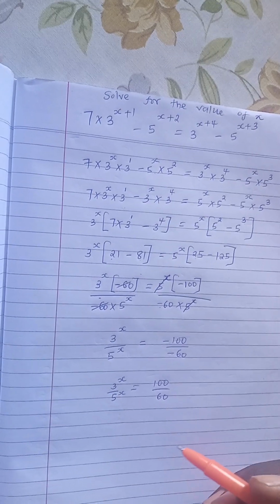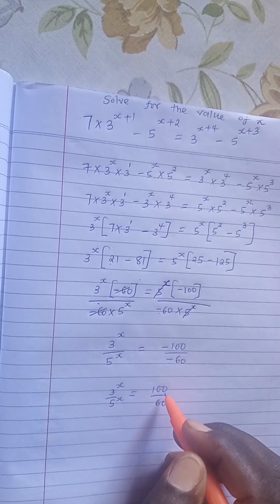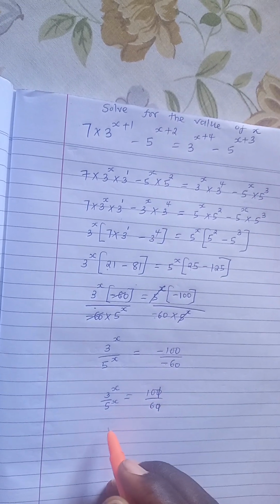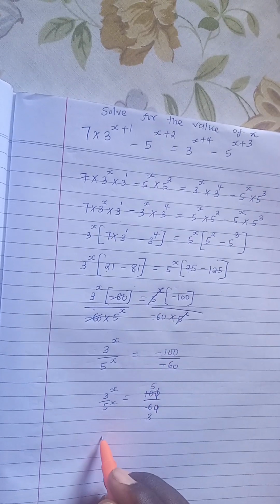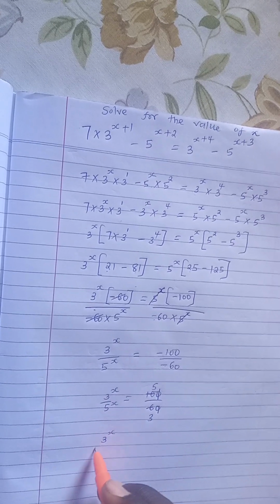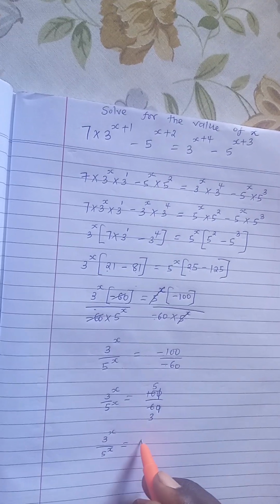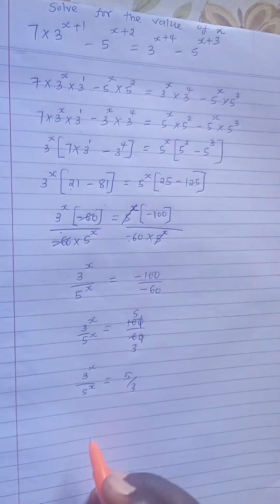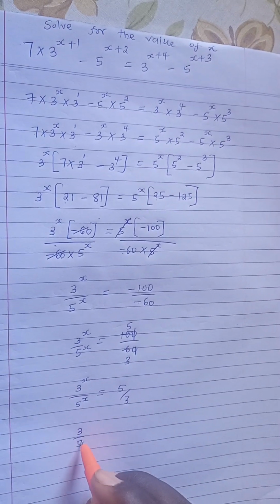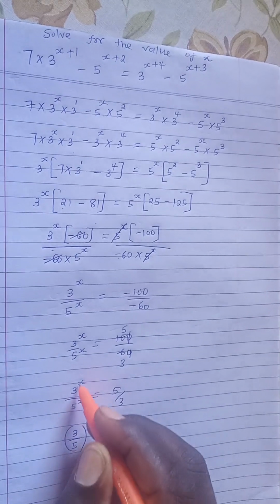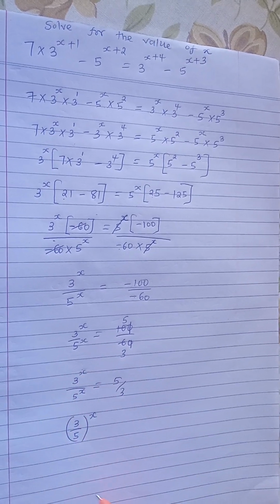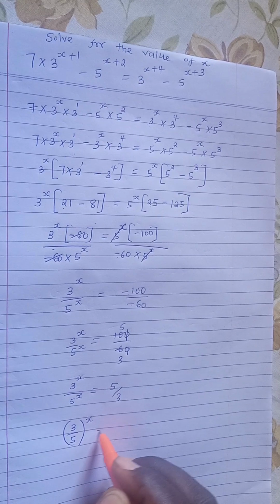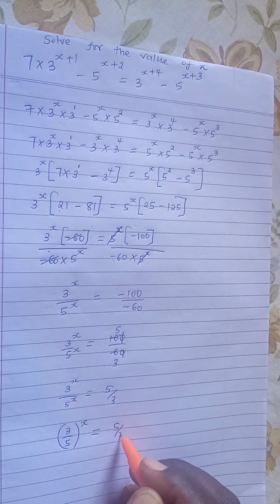So if I simplify 100 over 60, this 0 and this 0 go. So by 2, 3, by 2, 5. So I have on our left hand 3 raised to power x over 5 raised to power x equals 5 over 3. So what we will do here, 3 over 5 raised to power x is just the same as the whole of this. So I have just factored out the power, that is x. So this one we equate with 5 over 3.